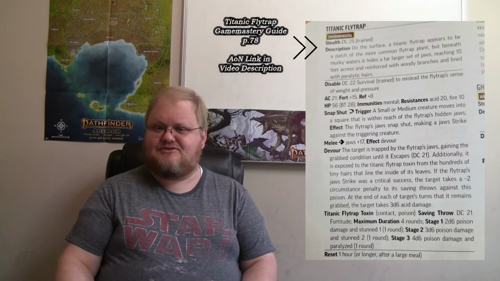Now, there are a couple of different ways that we could go about discussing how to build a trap in Pathfinder 2e, and next week I'm actually going to do a video where I do build some traps for Pathfinder 2e, but I think the best way to understand this process is to actually take a look at a sample trap from Pathfinder 2e, break down that trap, understand how it was constructed using Pathfinder 2e's rules, and then we'll have a good big picture view of what it means to build a trap. So today we're going to be working through the stat block for the level 4 environmental hazard, the Titanic Flytrap, which can be found on page 78 of the Gamemastery Guide.